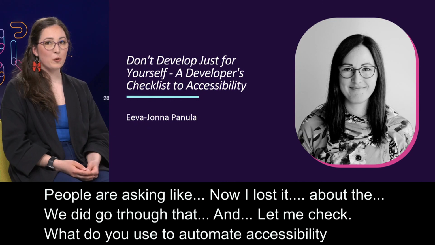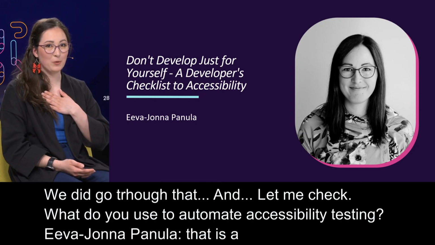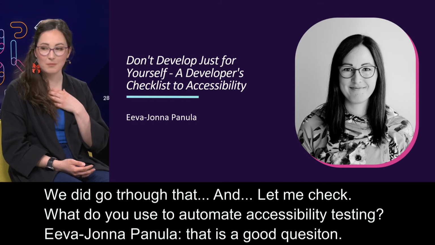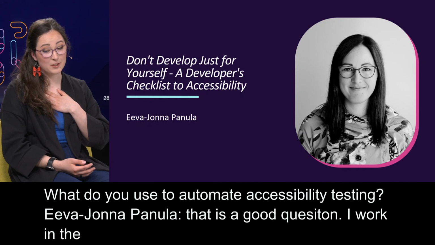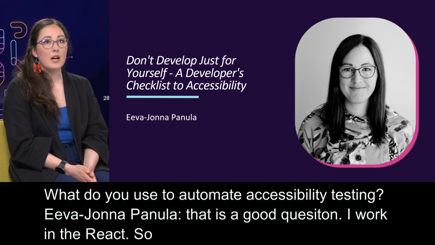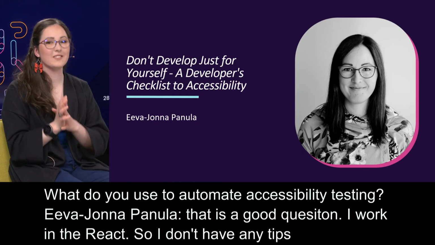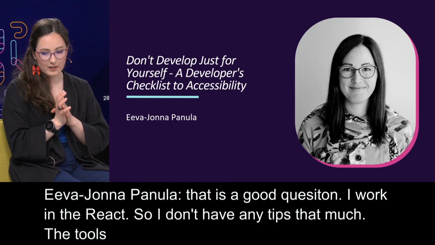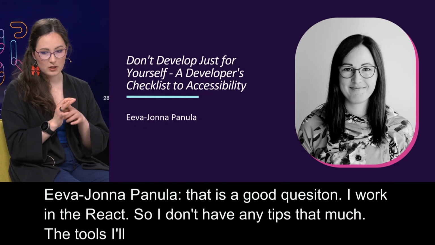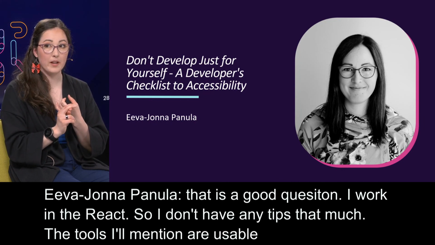Yeah, that's a good question. First of all, I have to say that I work in the React realm, basically. So unfortunately, I don't have any tips outside that world. Some of the tools I'm going to mention next are usable everywhere. But in that world, I use linters.